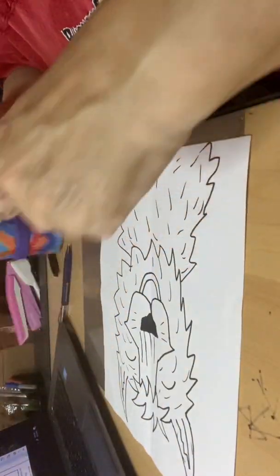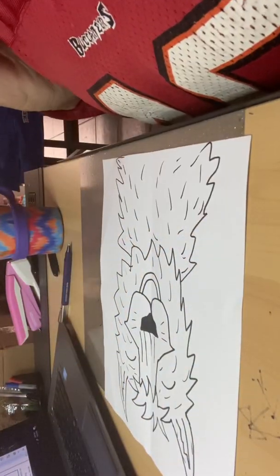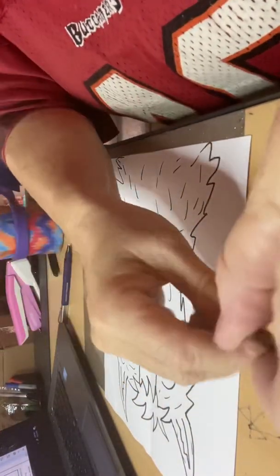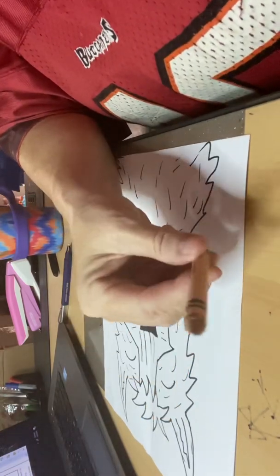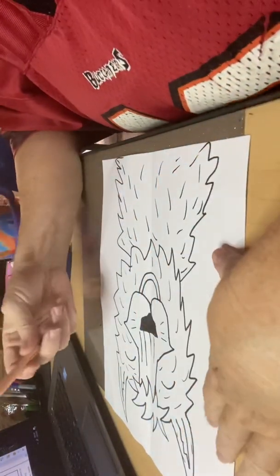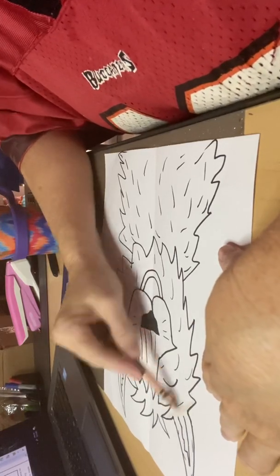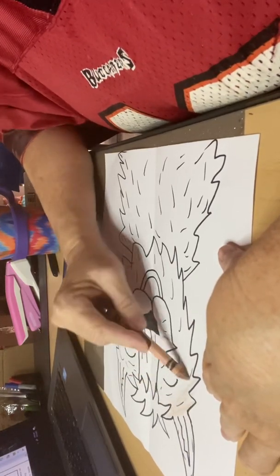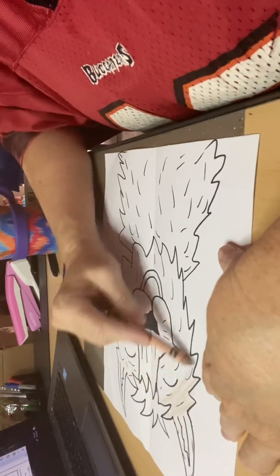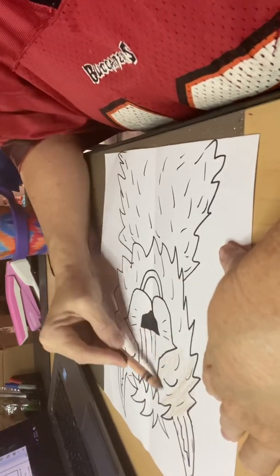So now is where I'm going to start coloring. So this color is a very light brown. Now you can do it whatever colors you want, okay? So I'm gonna start with this light brown color, all right?